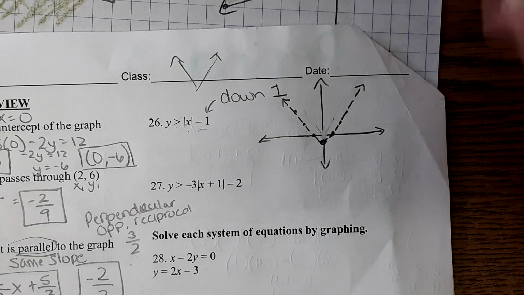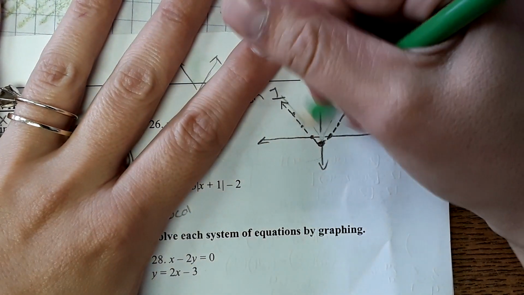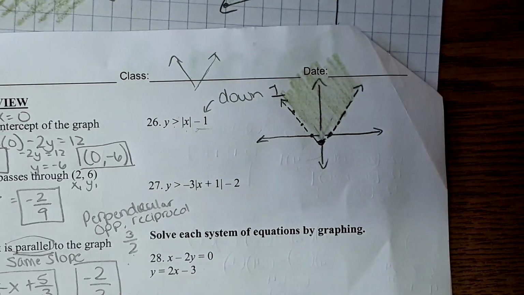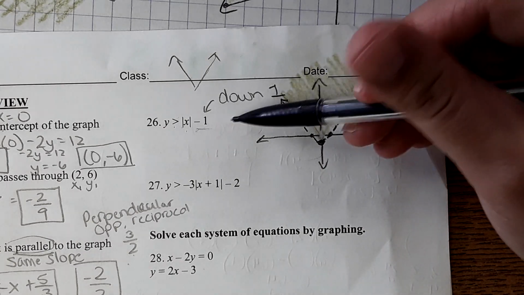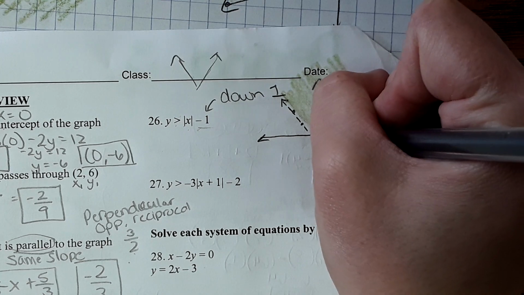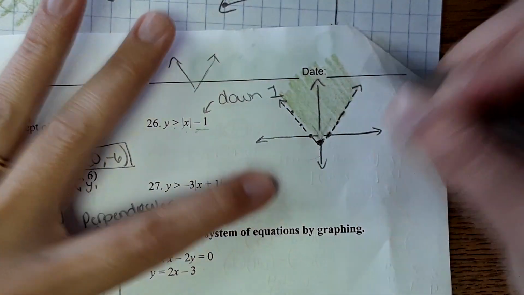And y is greater than that, so we shade above this. So as far as the answer choices, it's already going to be graphed, you're just identifying it. So you'd be looking for a graph with a point at -1 and then a dotted line.